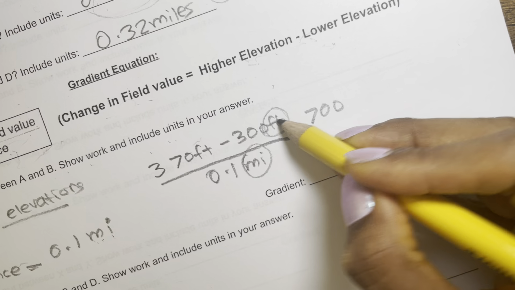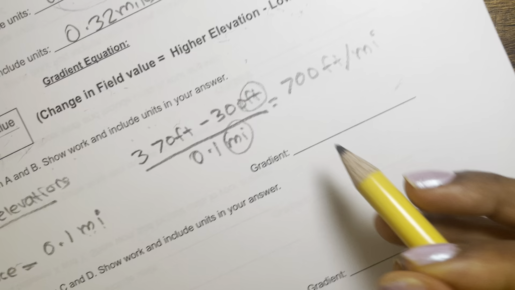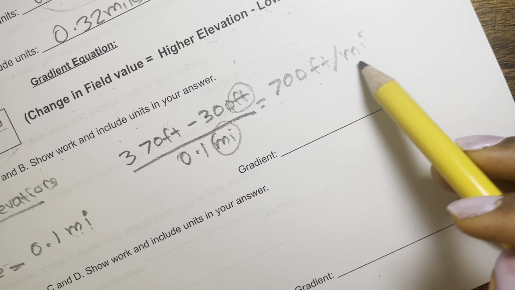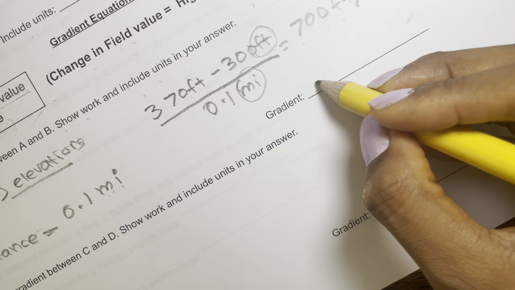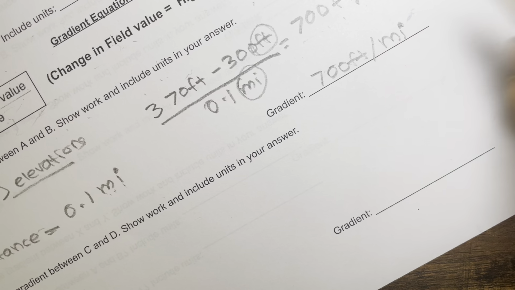So in this case, my units are feet per mile, meaning the elevation between A and B is changing by 700 feet with every mile of distance. So I'm going to write my final answer down, 700 feet per mile. And that's it.